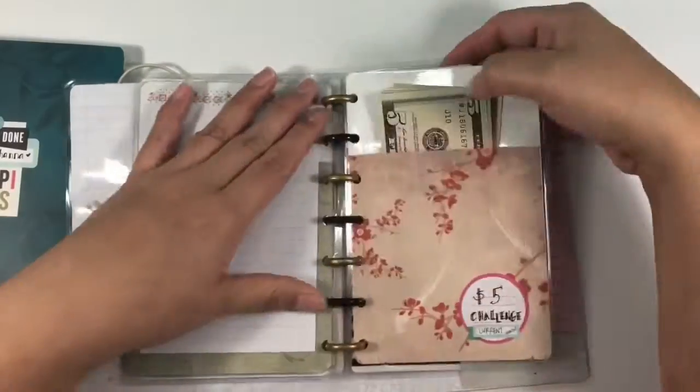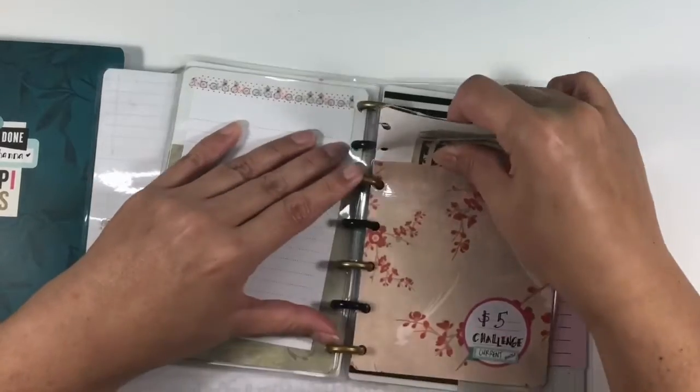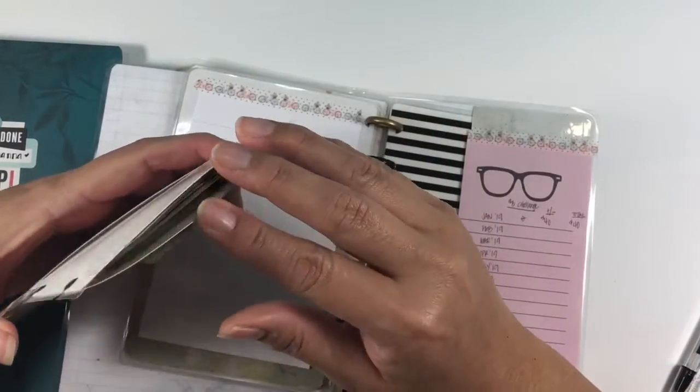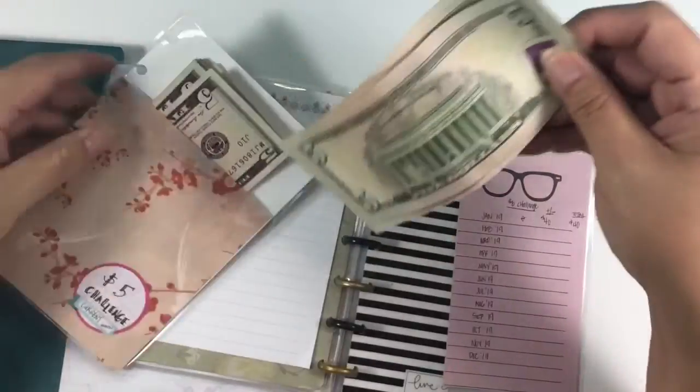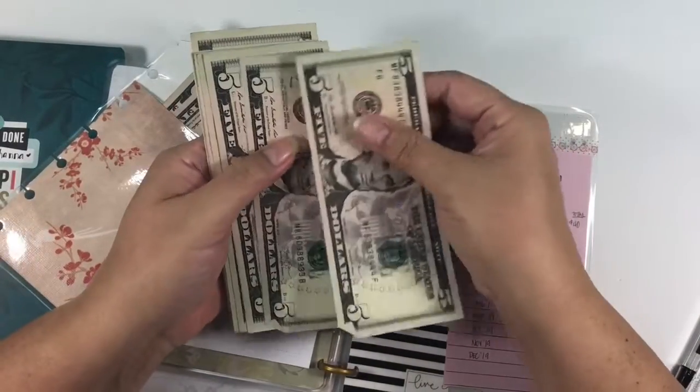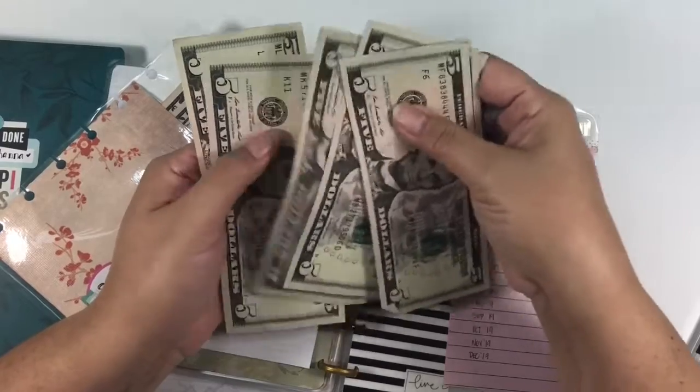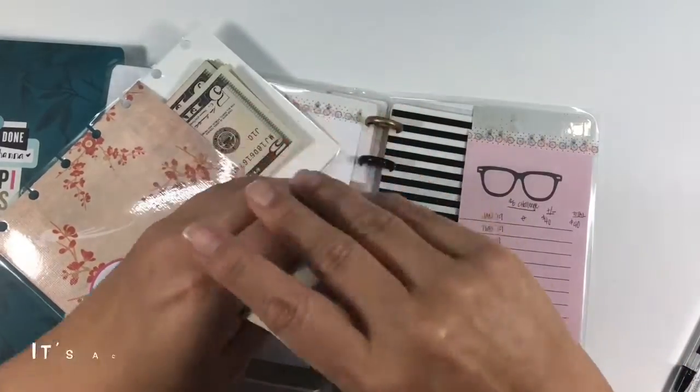And then in this middle section is where I keep the January money. So that's 1, 2, 3, 4, 5, 6, 7, and 8.